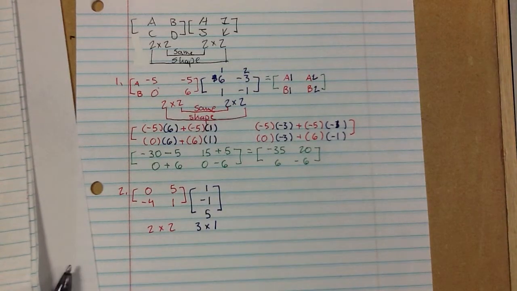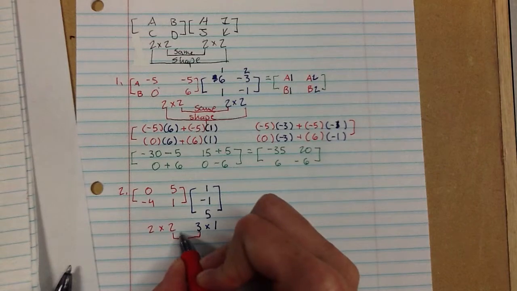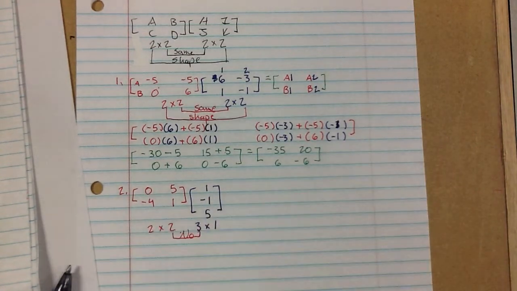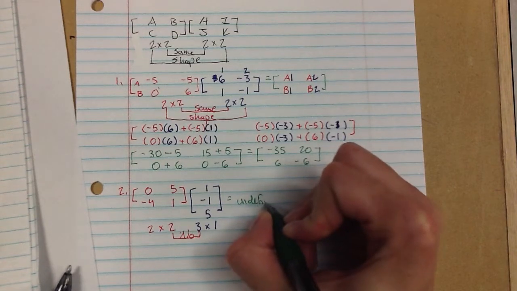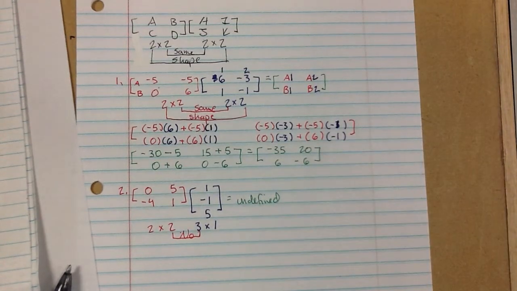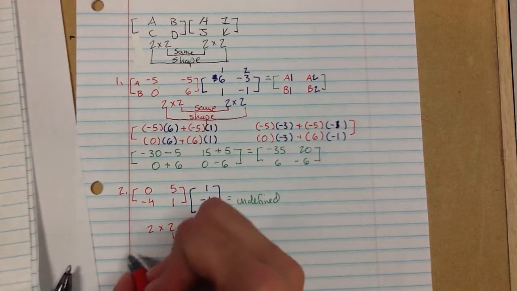So, are my inside numbers the same? No, they're not the same. So, yeah, it is undefined. Do the inside numbers have to be the same? Yeah. The inside numbers have to be the same. The outside numbers are your shape, or your dimensions, if we're going to use math words.